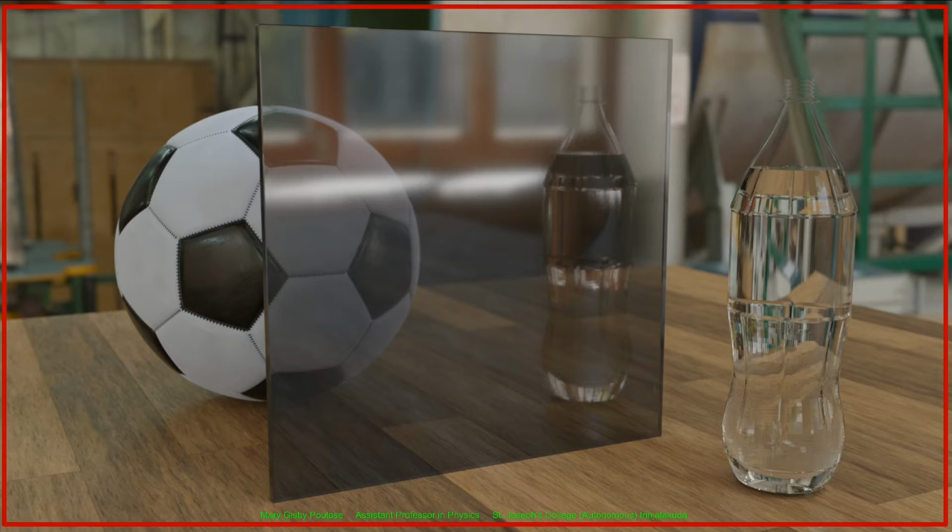The glass plane is seen to be a bit dark, a bit gray tinted, because it is absorbing a fraction of light from the surrounding mediums. It is not completely absorbing it, but it is absorbing a fraction of it. Hence, it is observed to be dark tinted.